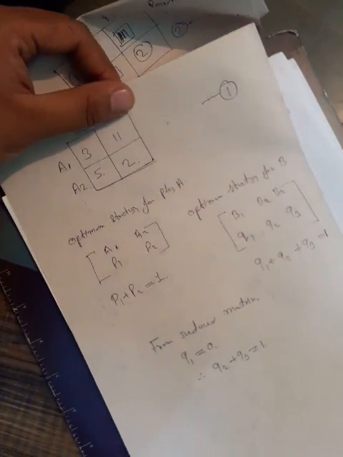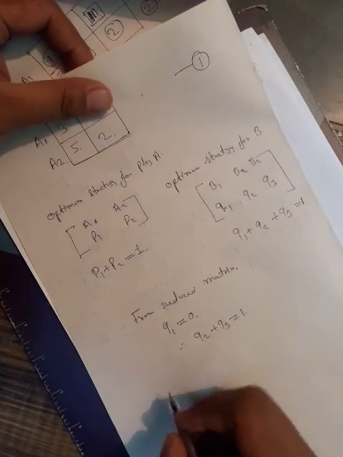Now solving it by the analytical method.